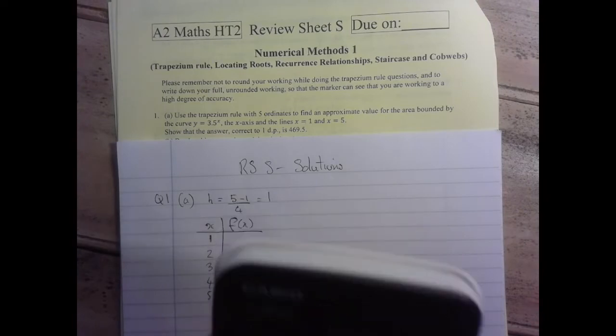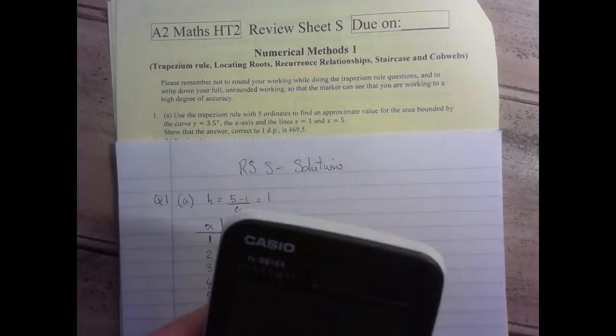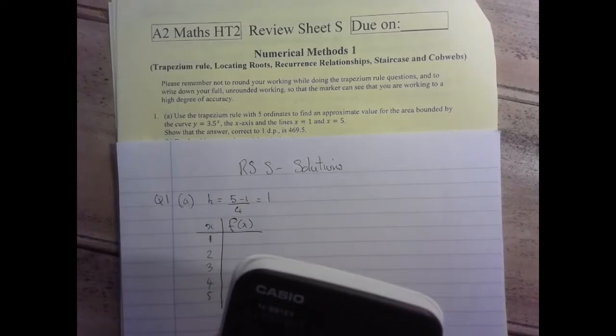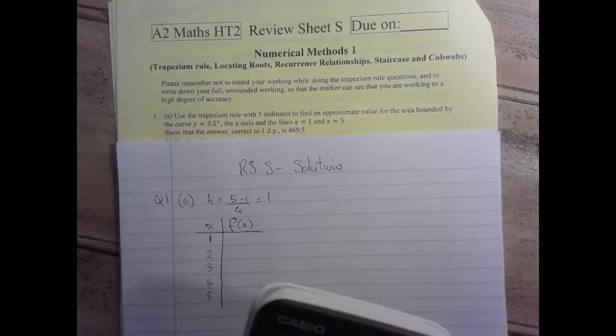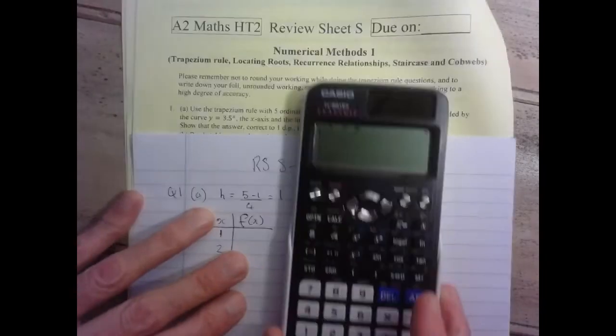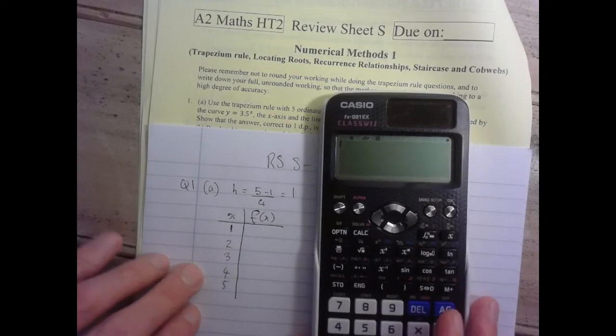Let's put that in. Oh, I just want to get that. Right, okay, so I wanted to set it so you can see it in the light. Is that good? Yeah, that's good.